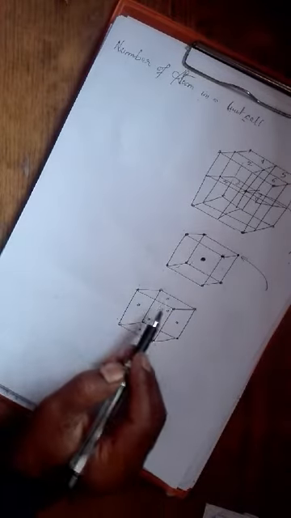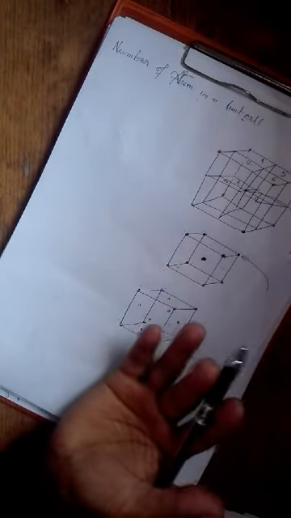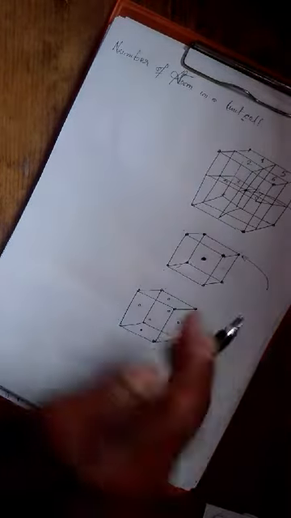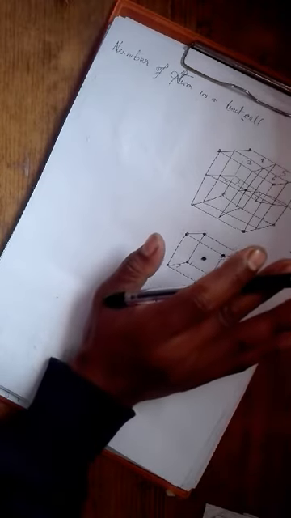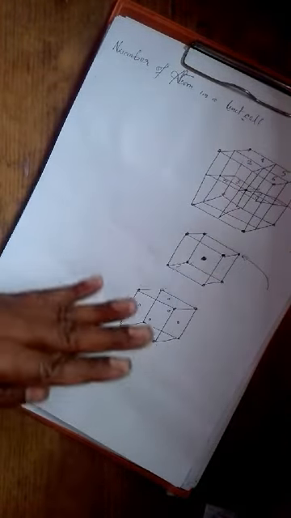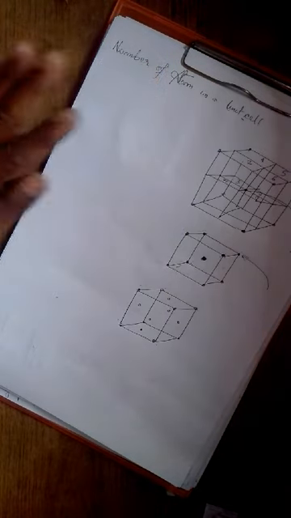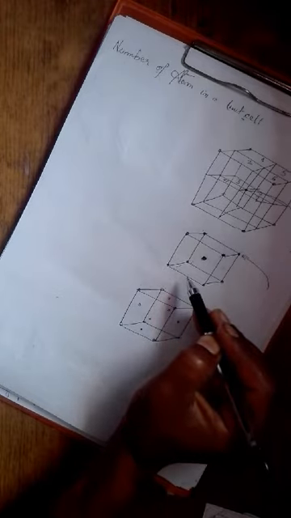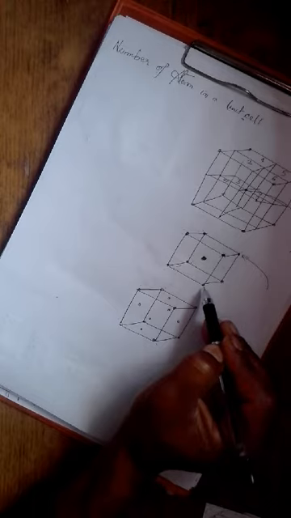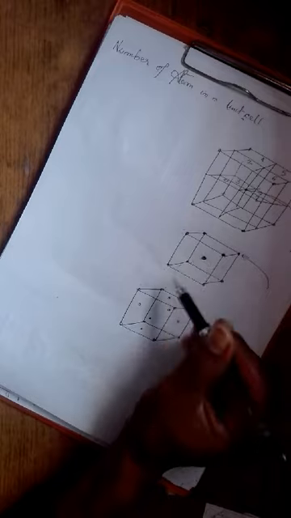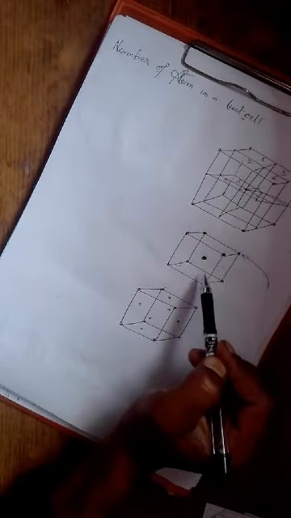If I say this is a body-centered unit cell, just by looking at the figure it is clear that there are 8 constituent particles. Of course, if we assume that the constituent particles are atoms, then I will use the term atom from now on. In this body-centered unit cell, looking at the figure, you see there are 8 atoms at the corner and 1 atom in the body. Now if I ask you the number of atoms in a body-centered unit cell, you will say 9, isn't it?